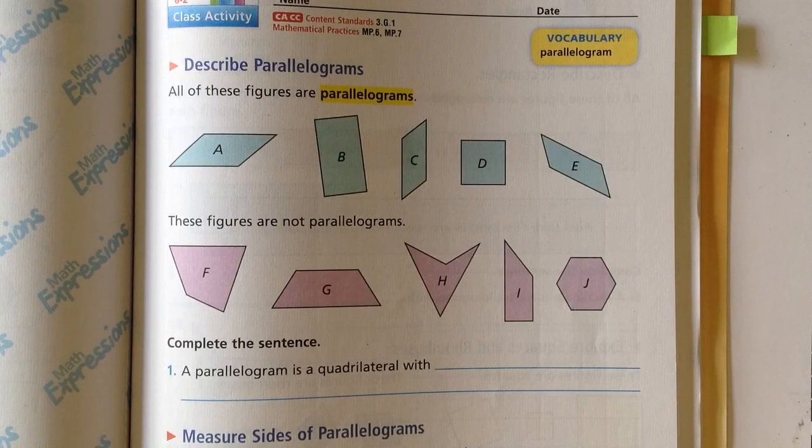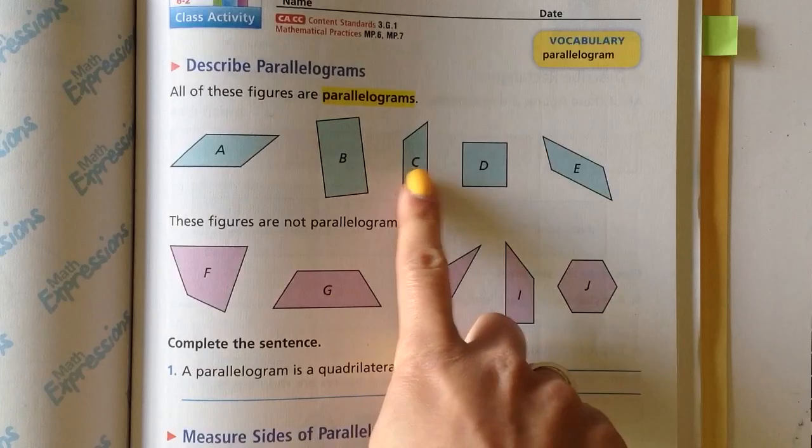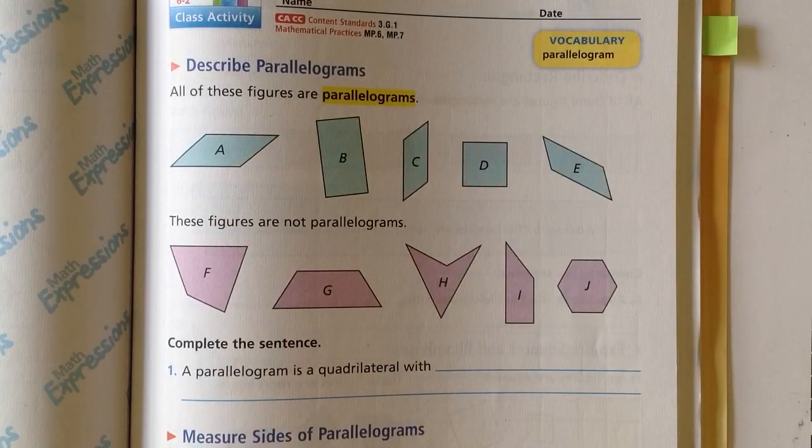Okay, we are going to start off talking about parallelograms. I know that we learned a bit of this in the Khan Academy video, but we're going to review so that we can complete some pages in our books. Starting off, all of these blue figures are parallelograms. That means they have opposite sides going in the same direction. So I'm going to trace over it.